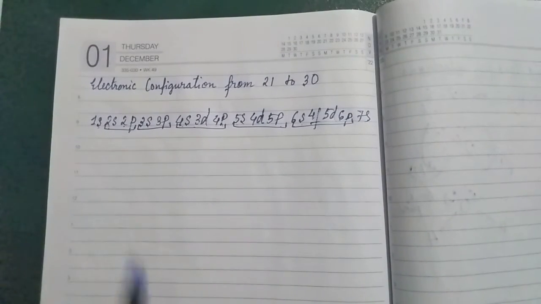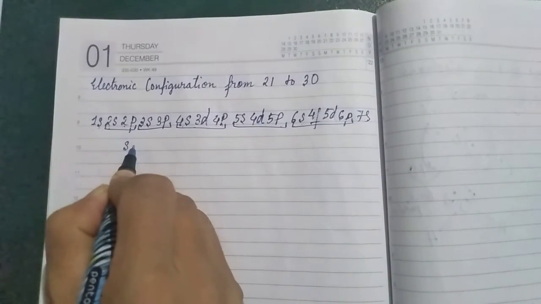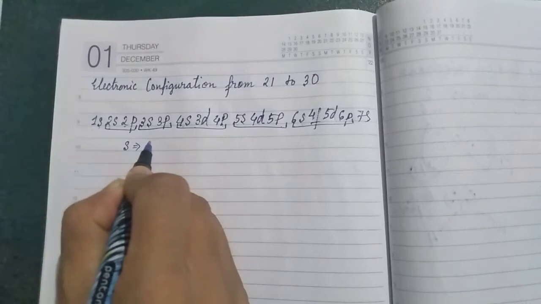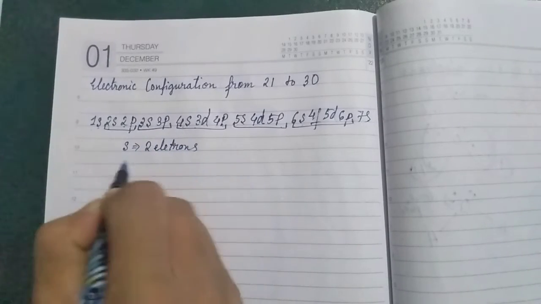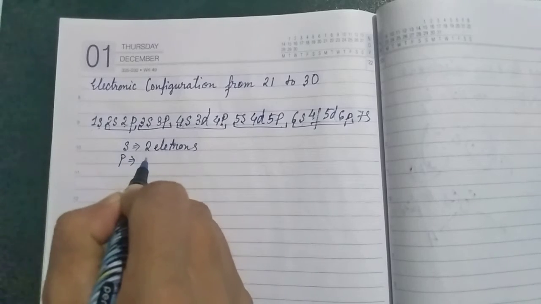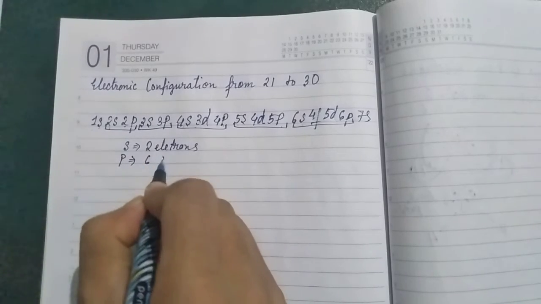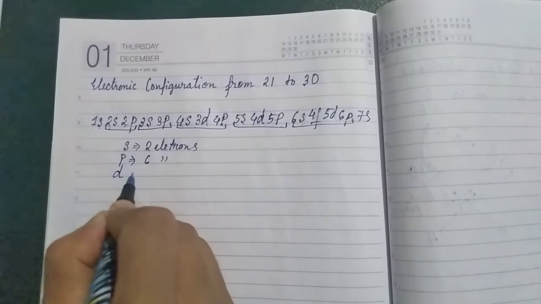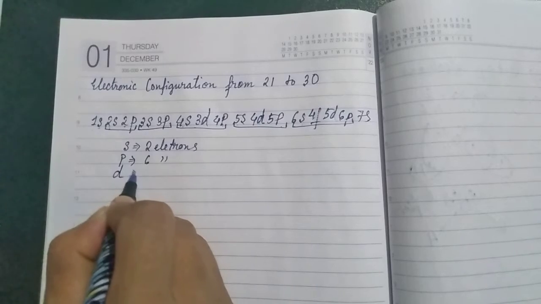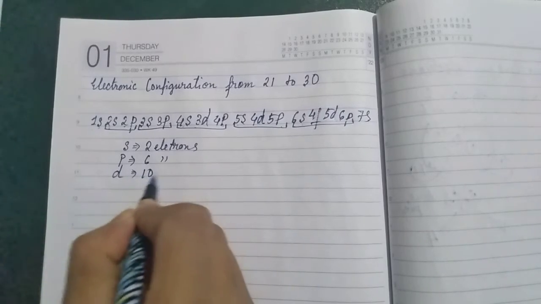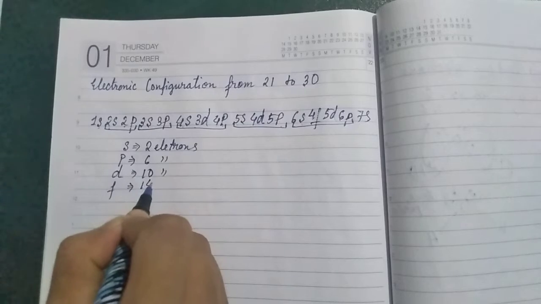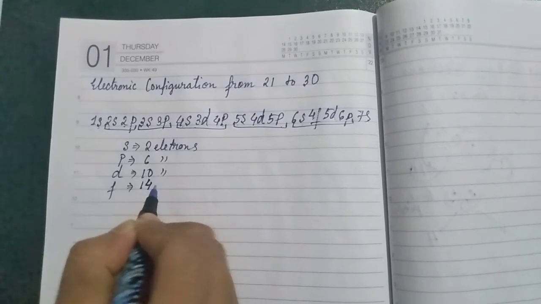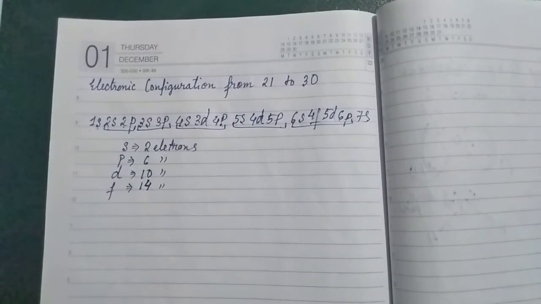Now we know that a fully filled s orbital has how many electrons? 2 electrons. A fully filled p orbital has 6 electrons. A fully filled d orbital has 10 electrons. A fully filled f orbital, meaning the maximum electrons it can attain, has 14 electrons.